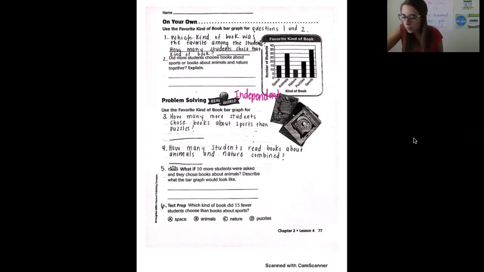It says number 1, which kind of book was the favorite among students? How many students chose that kind of book? So first, before we can even answer that, we have to look at the bar graph and we have to interpret it. So the title on this bar graph is called Favorite Kind of Book. So that's my title. So I know that this bar graph is all going to be about the favorite kinds of books. So on the side, I see right here number of students and then kind of books.